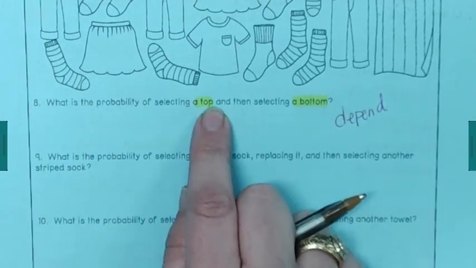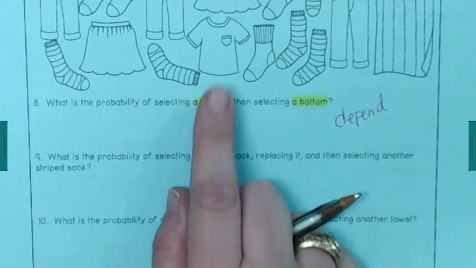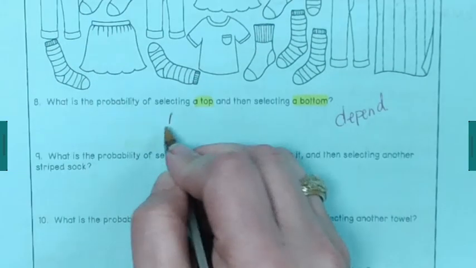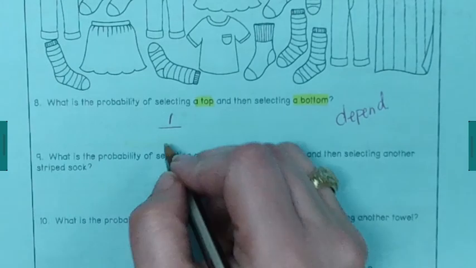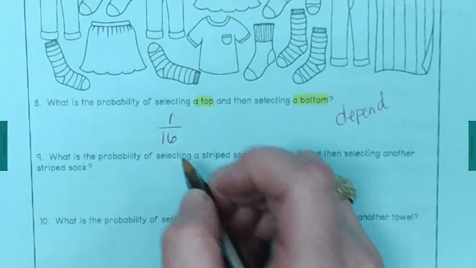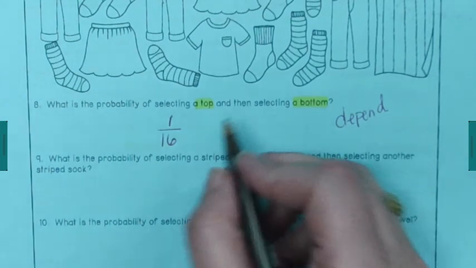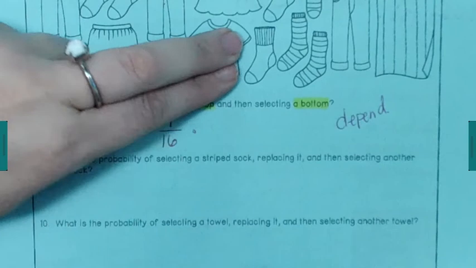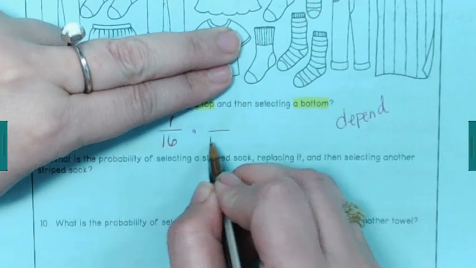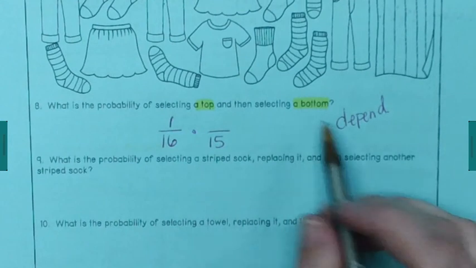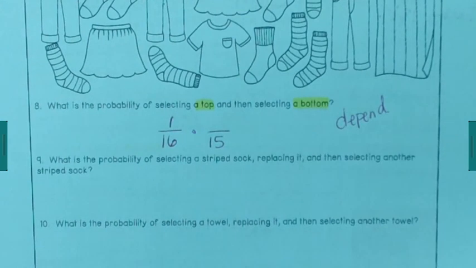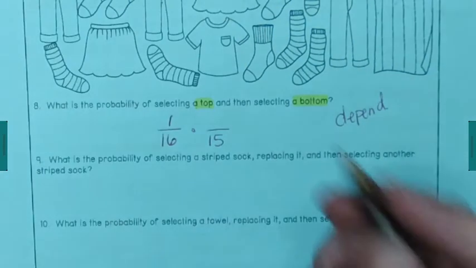But first, how many tops are there? Just 1. Out of how many total items? 16. Yep, so there's 1 out of 16. Now, I'm picking a bottom. I literally took this top away. So how many items are there to pick from? 15. And I'm looking for bottoms. Bottoms means skirts or pants. 6.